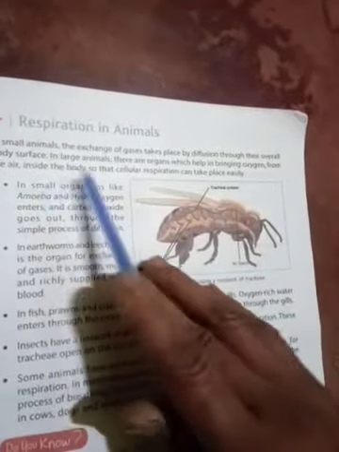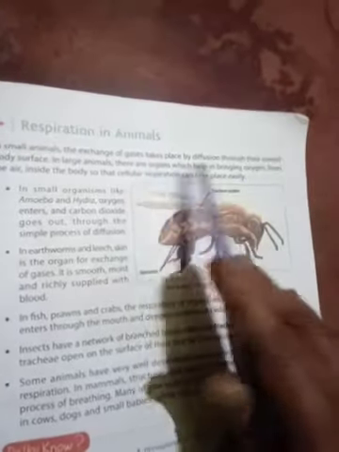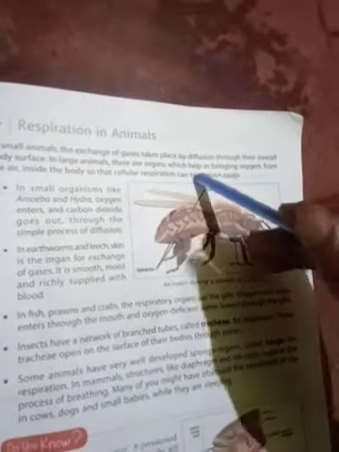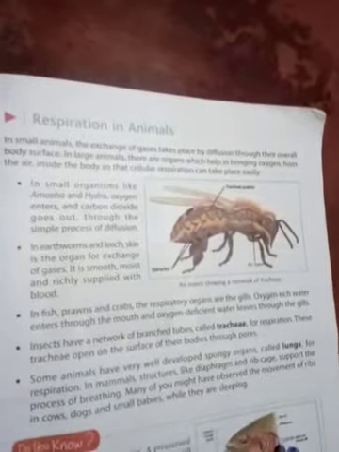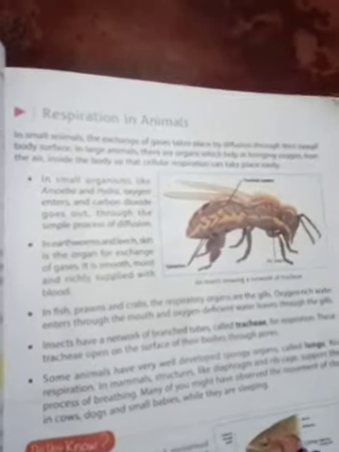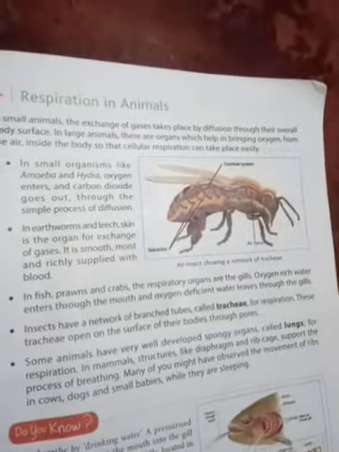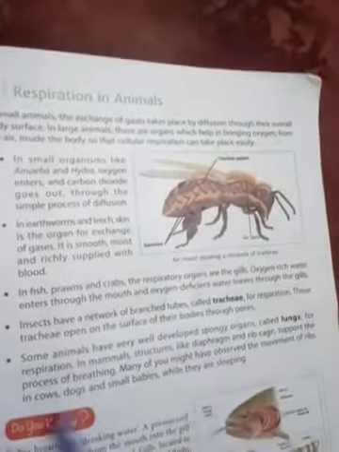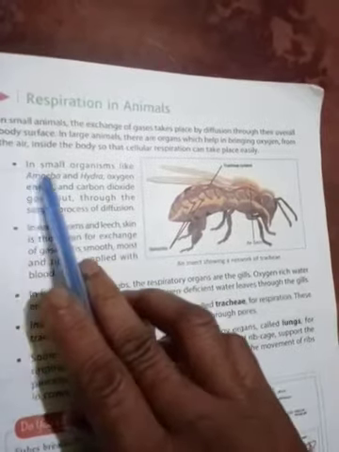In large animals there are organs which help in bringing oxygen from the air inside the body so that cellular respiration can take place easily. But in case of large organisms which have got many cells, many organs, they have got a special respiratory system because they have specialized organs in their body, so their mechanism of respiration is different. So let us come to the first one, the small organisms.